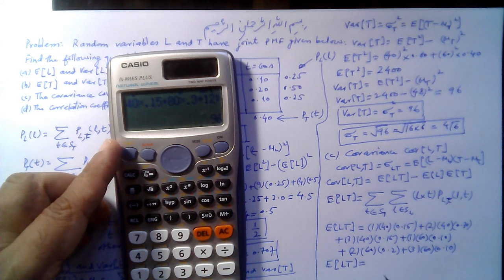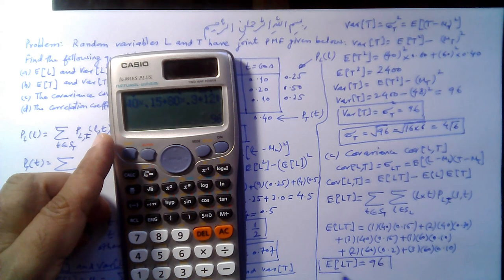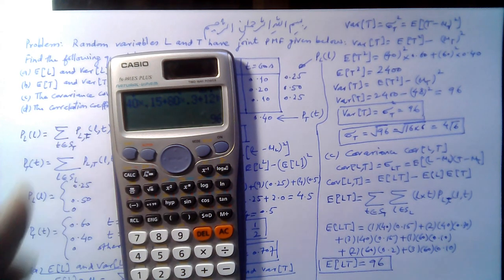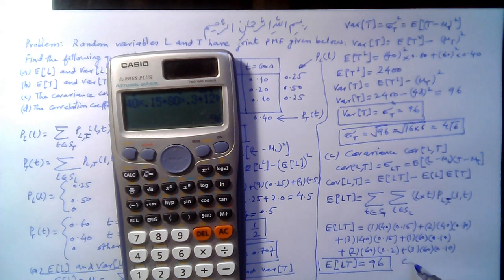So that comes out to be 96. So this is the expected value of LT, product LT. This is also known as correlation. You know that this is also known as correlation. So this is the correlation of random variables L and T.